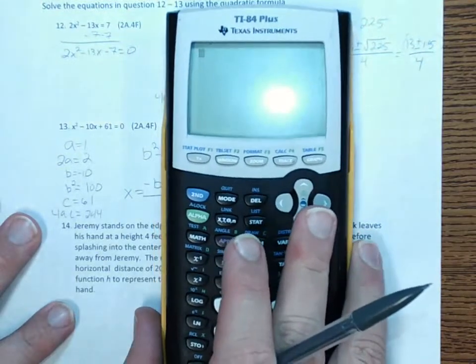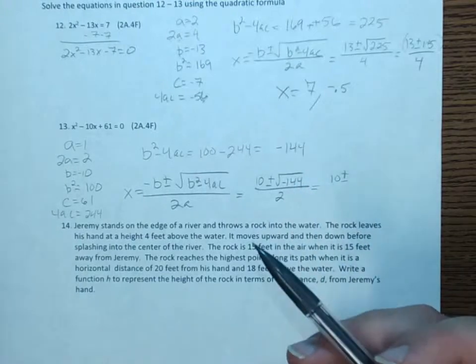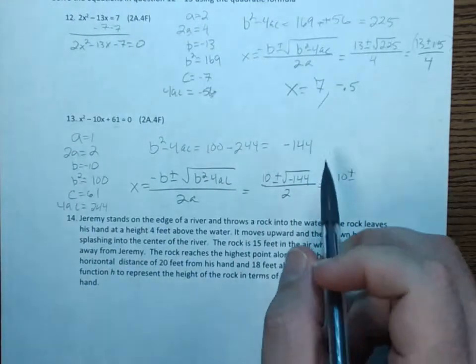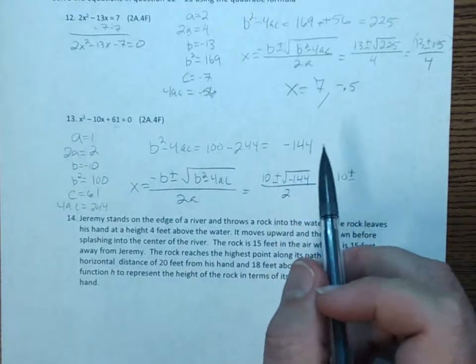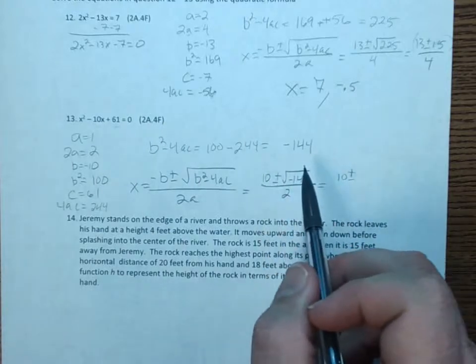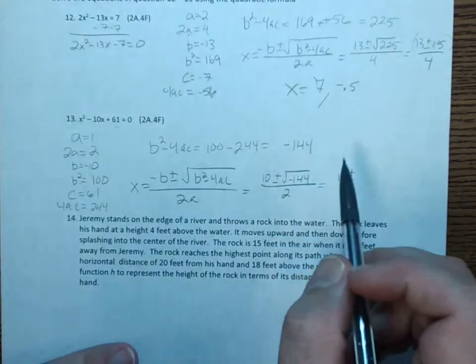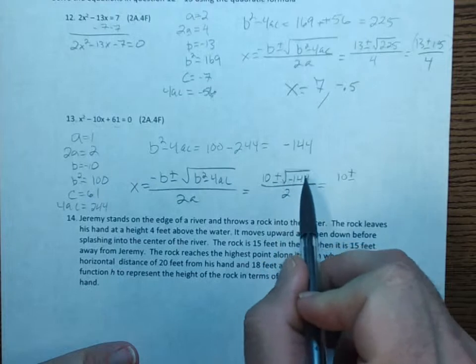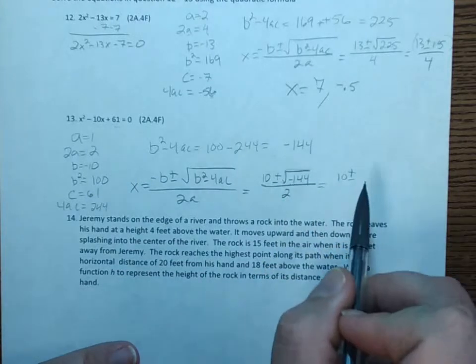We know that all square roots really can be written as the product of two numbers, and then we could take the square root of each of those separately. Ultimately, what that leads me to doing is this. I'm going to take the square root of just 144, and because it's negative, I'm going to put an i after it.